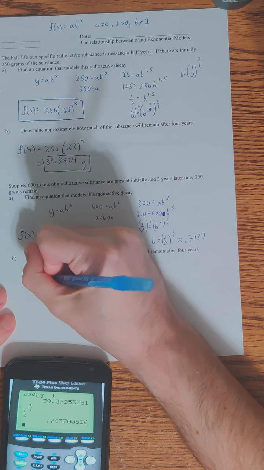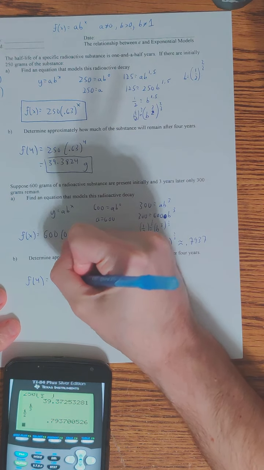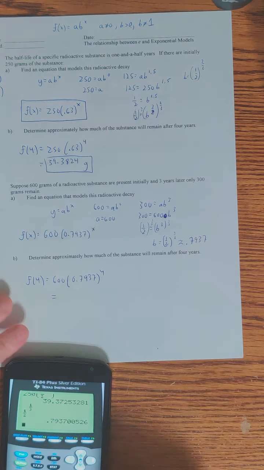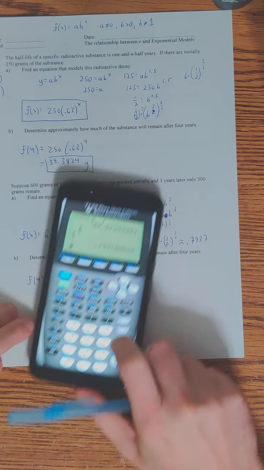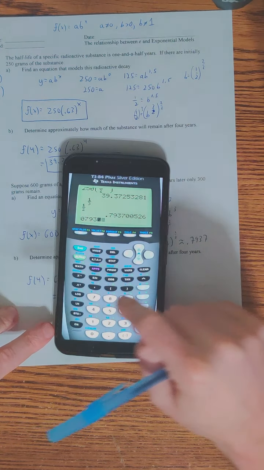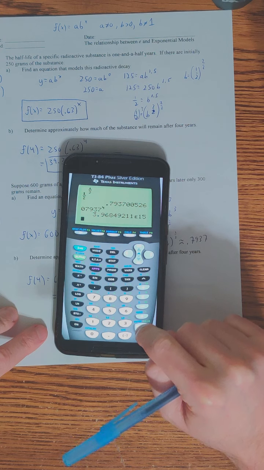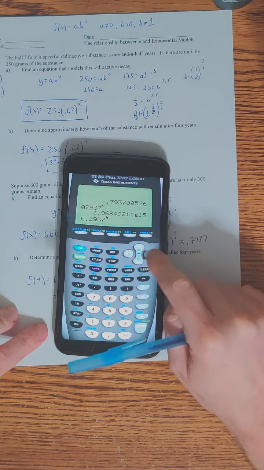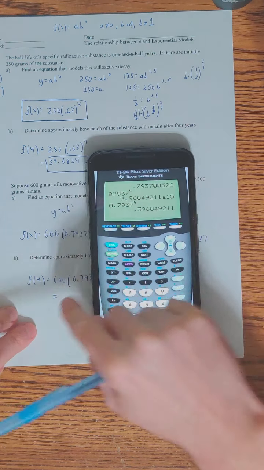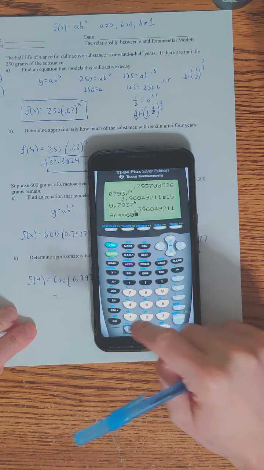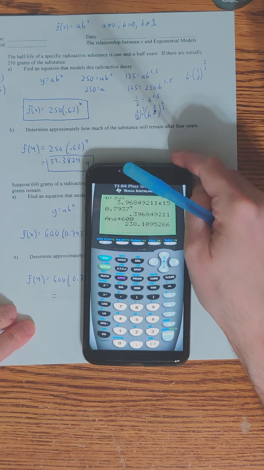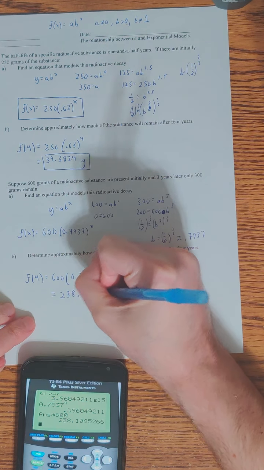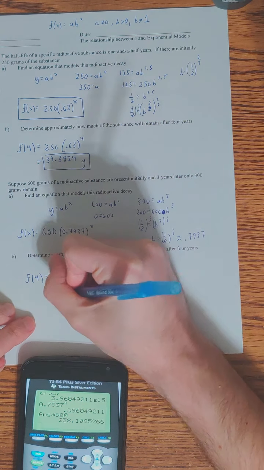Okay, once again, that's f of 4. That will be 600 times 0.7937 to the 4th, which is 0.7937 to the 4th, times 600, 238.1095 grams.